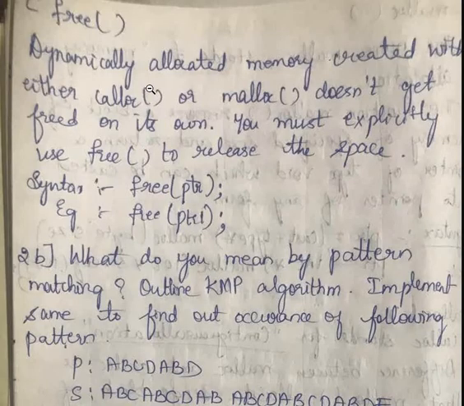Next, the free function. This free function helps you to delete the allocated memory space. Whichever dynamically allocated memory was created using calloc or malloc, you can delete it, right? It cannot delete by itself. You have to use this free function explicitly, then only that particular allocated space will be deleted. The syntax is very simple: free(pointer), free the pointer 1.